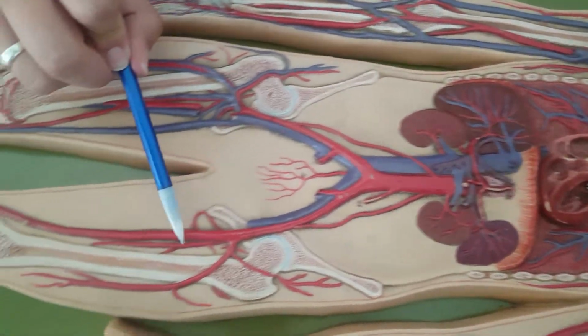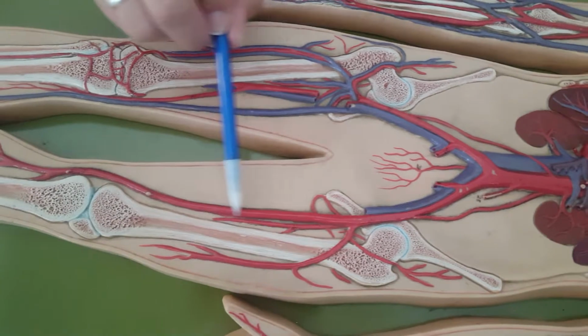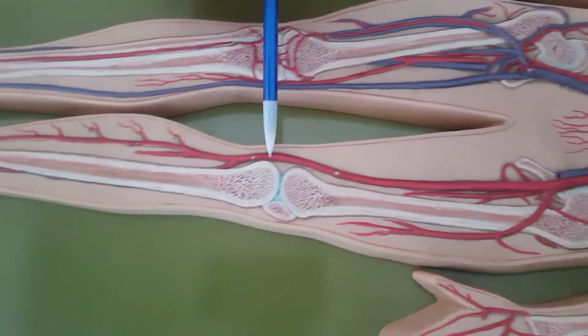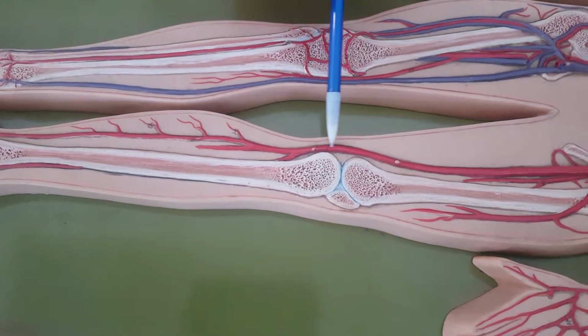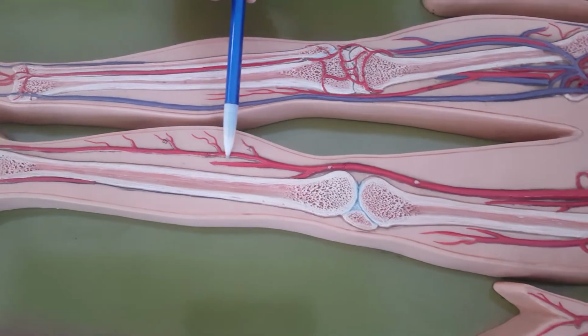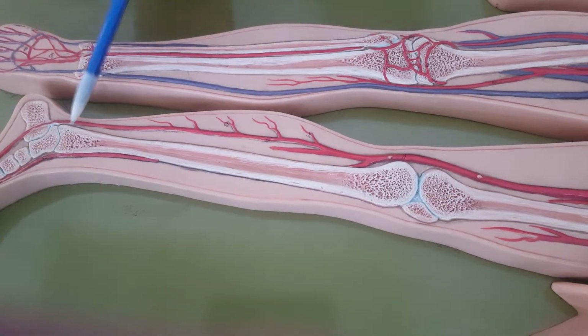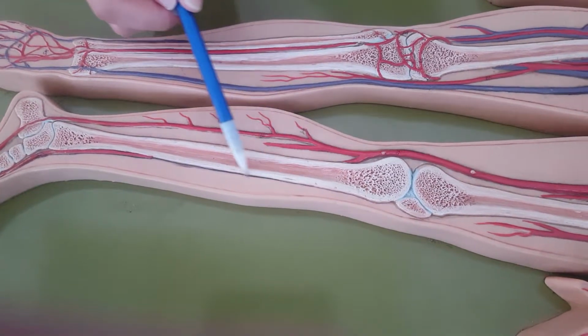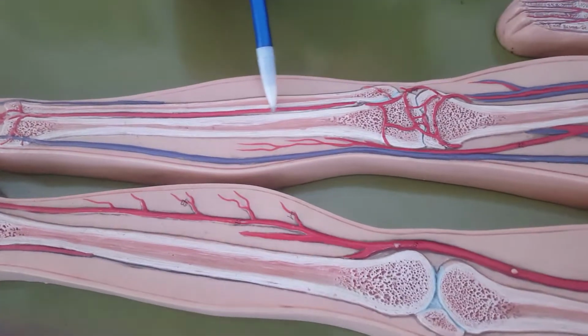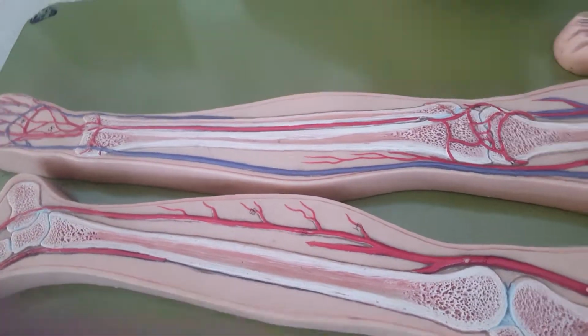And going down the thigh is the femoral artery. And when it turns posterior to the back of the knee, we have the popliteal artery, which turns into the posterior tibial artery and the anterior tibial artery, and we can see the anterior tibial artery better on this side.